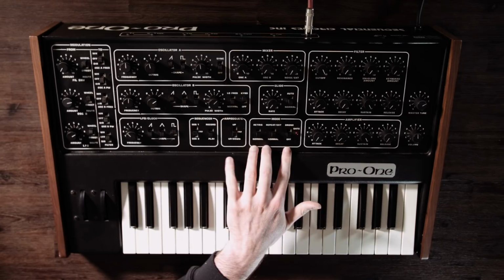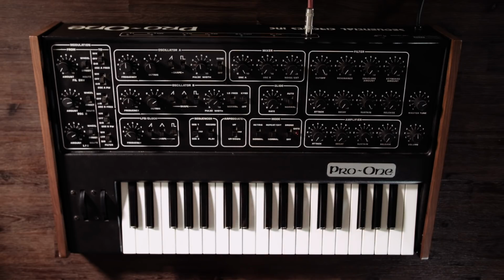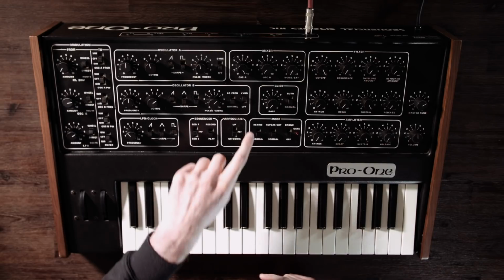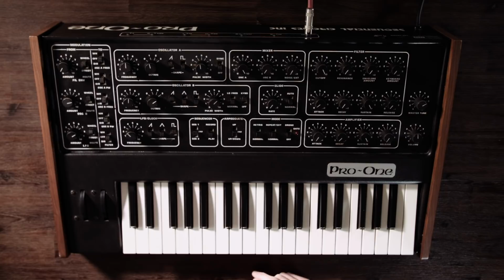All right, so we have three different modes here to choose from, and there's a gate LED which tells you whenever the gate is being fired. All right, so the first, you have a choice between retrig and normal. So if you set it to normal, it'll be low note priority.